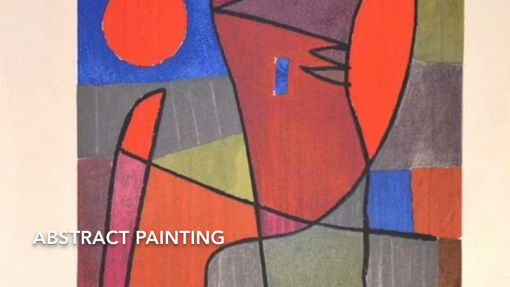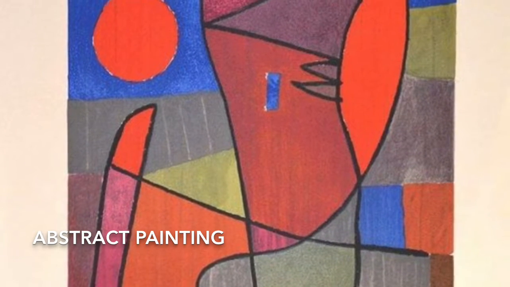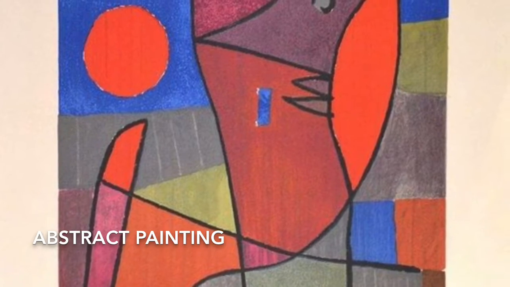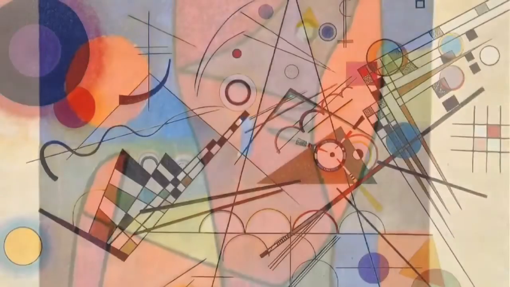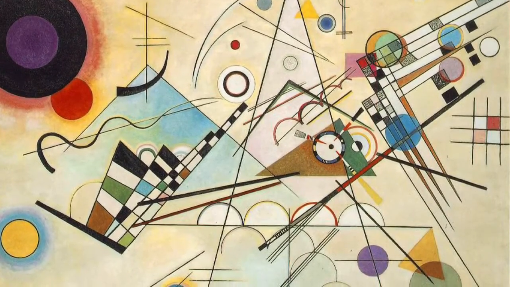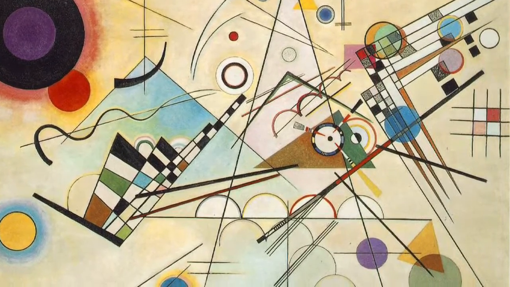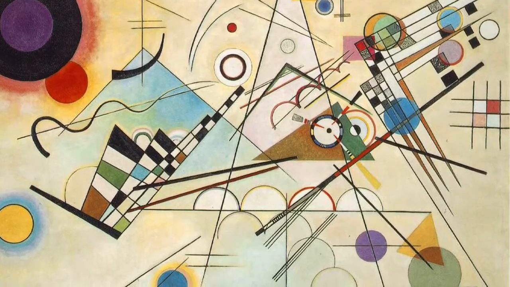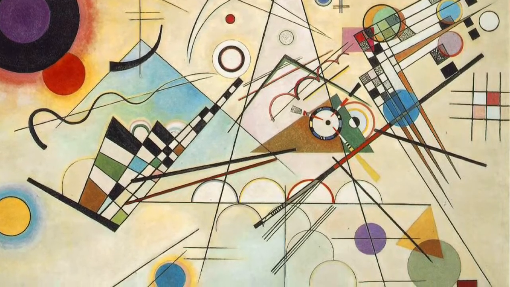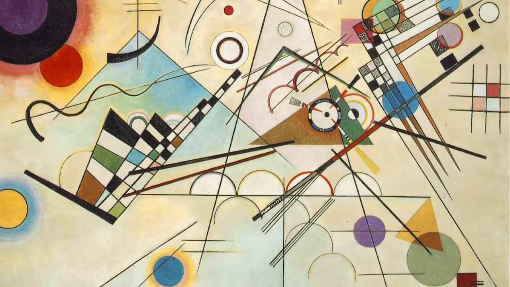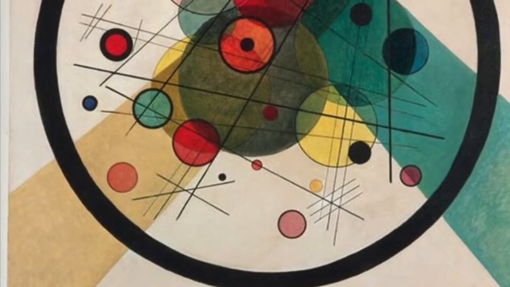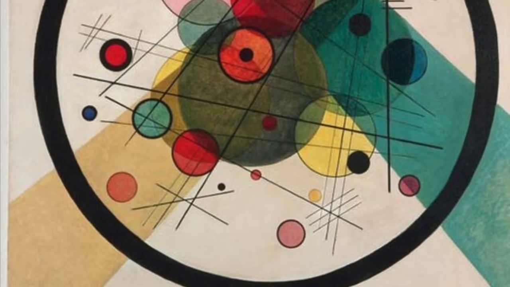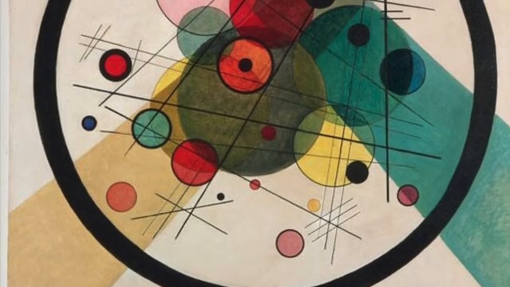Paul Klee and Vasily Kandinsky were known as abstract artists. They created non-objective paintings using shapes, lines, and colors. In many of his artworks, we have overlapping shapes and lines, geometric shapes, and sometimes even some organic shapes. We're going to create our artwork today using shapes and lines, and then we'll paint with tints.